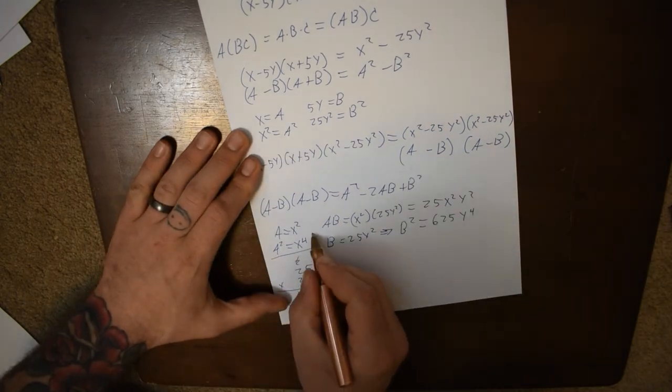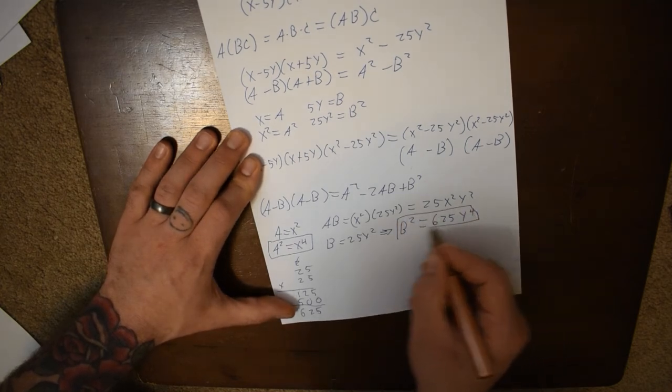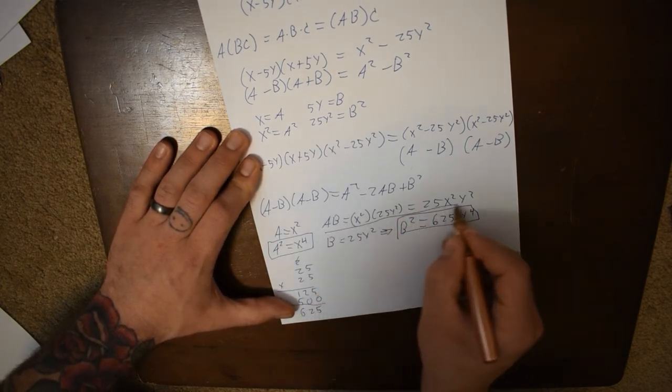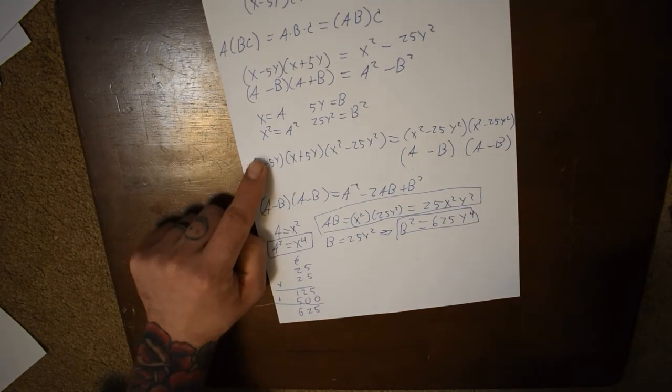So we have all the pieces that we need. We just have to fill them out where they go.